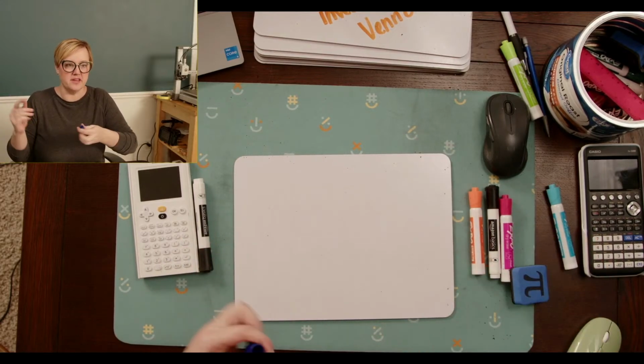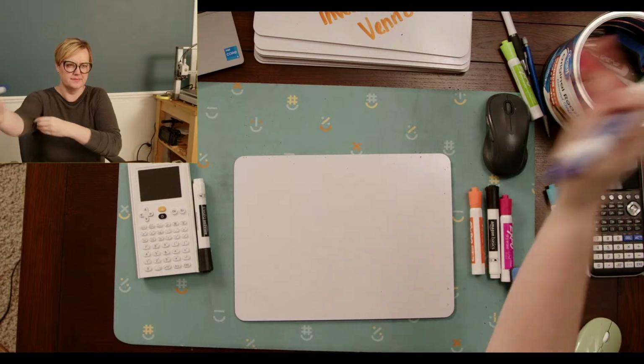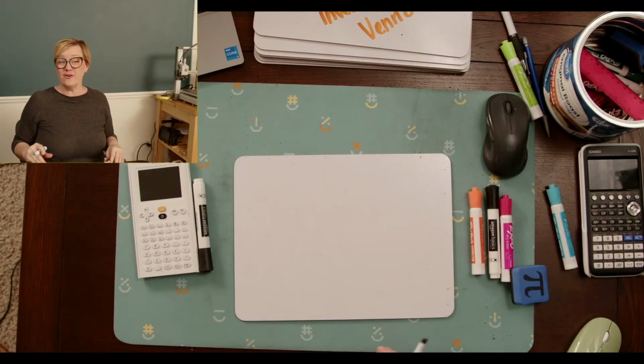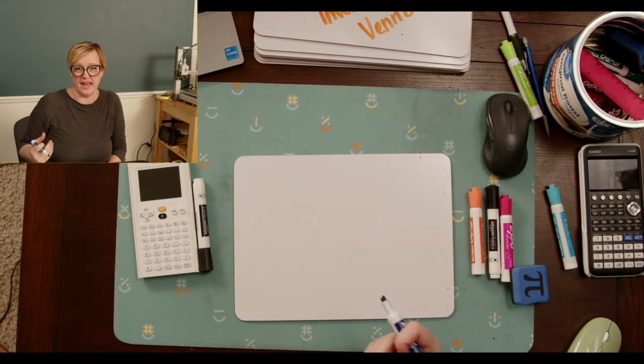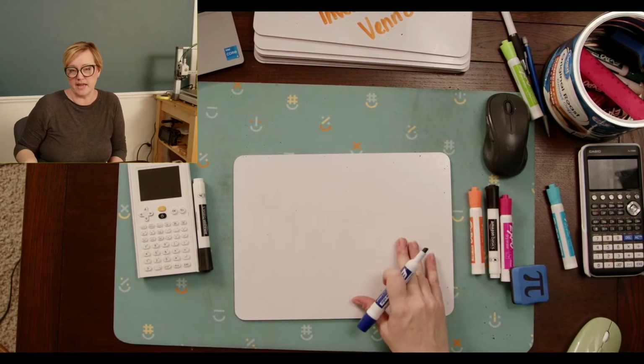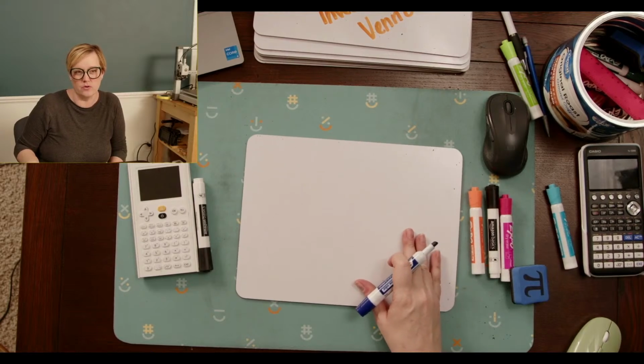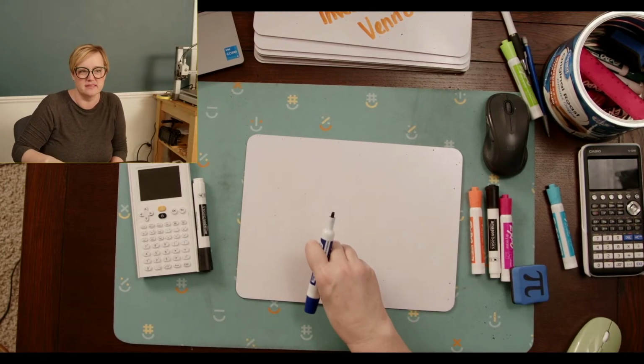All right, so similar figures. I don't have A and B in the wrong spots, because A and B are just the letters that we use for the legs. It doesn't matter which one's A and which one's B, so there's no right or wrong. It's really just the two legs.